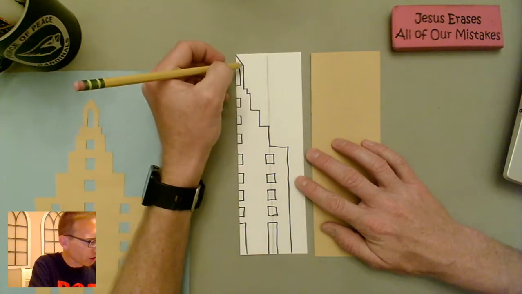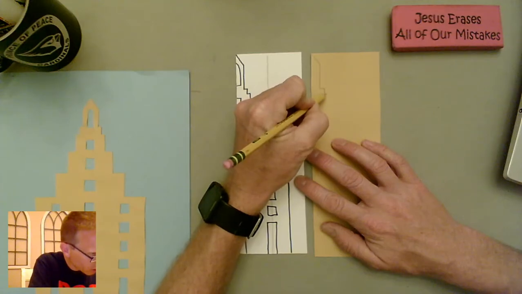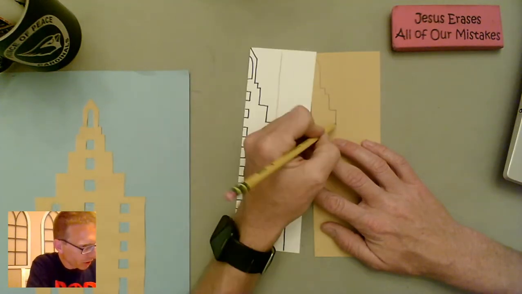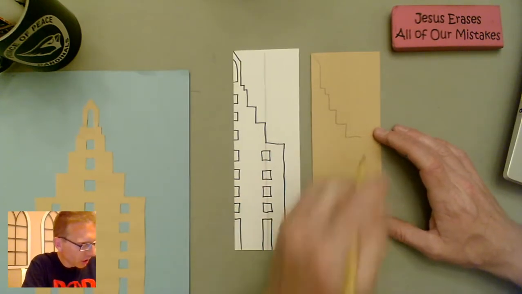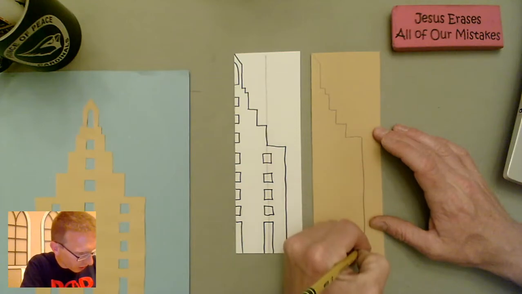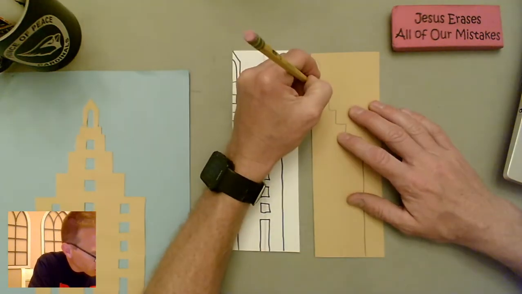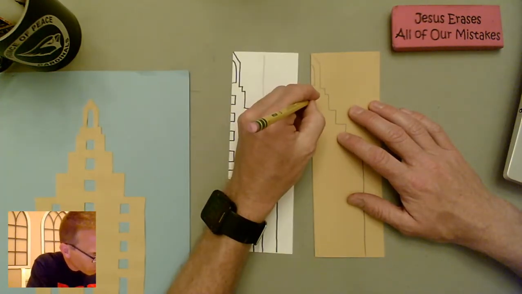And basically what you're going to do is copy the template. It doesn't have to be copied exactly, okay, but close would be best. And then we'll just do that, and we'll create the template for the building, okay? And then this is the lantern at the top of the power and light building.